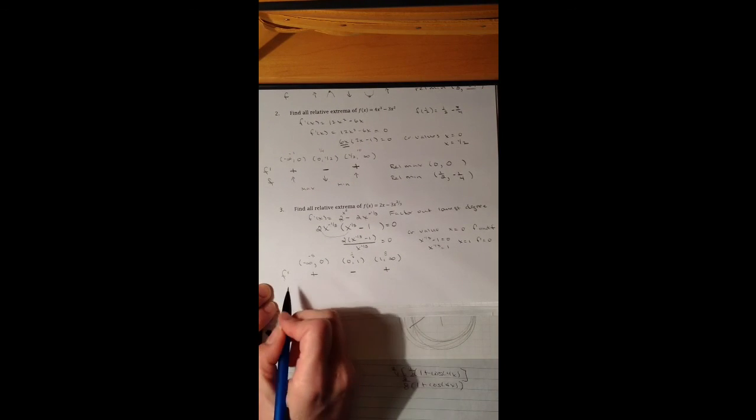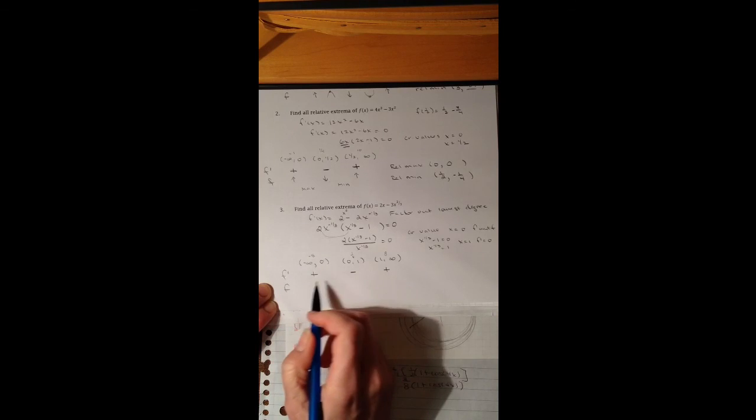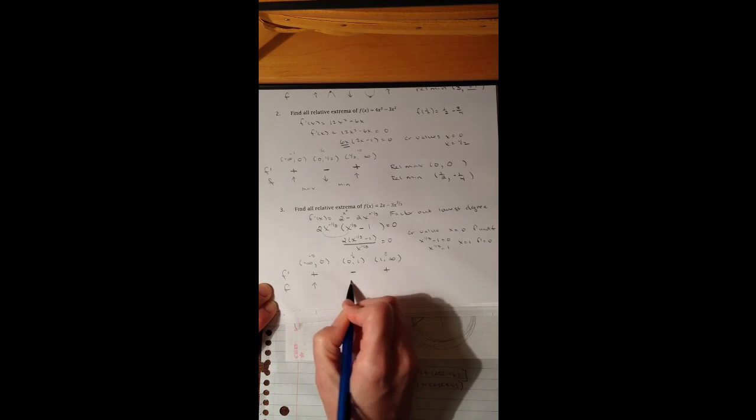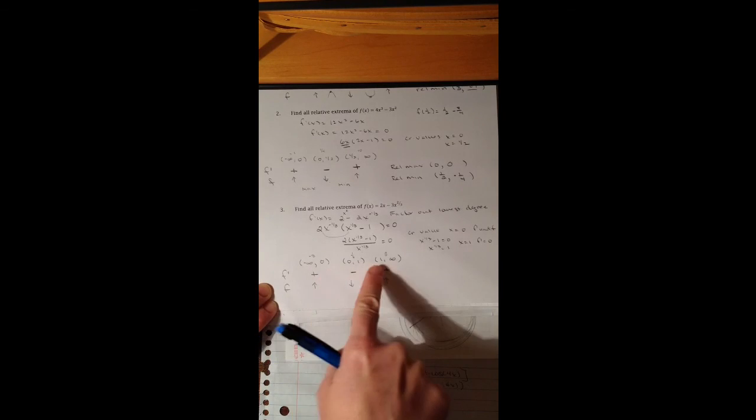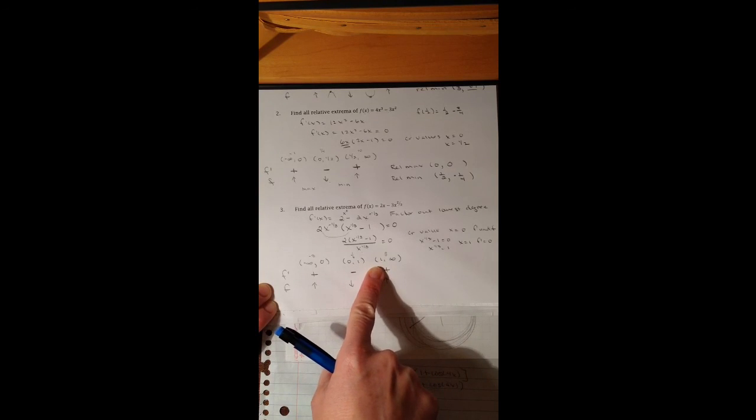This is where you have to be very careful, because if you think about this problem and you think my function went increasing, decreasing, increasing, you have to make sure that these places where the graph is turning exist on your function.